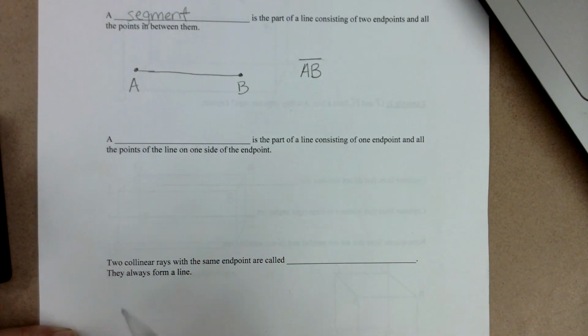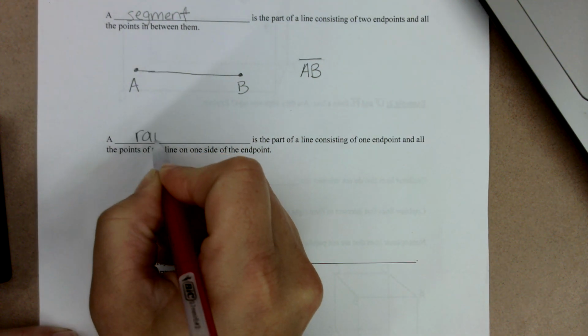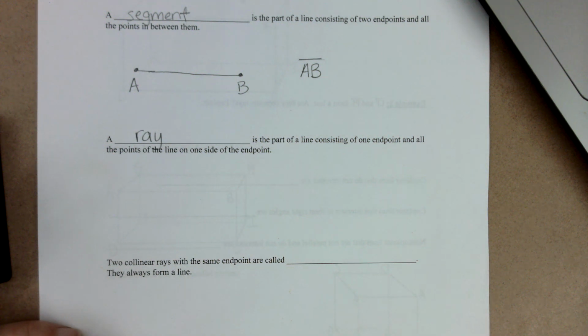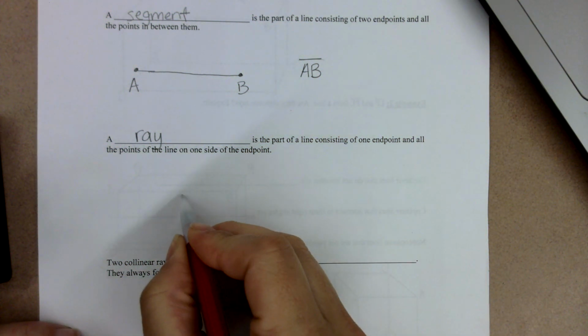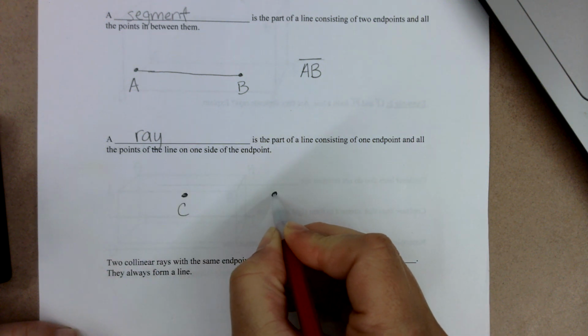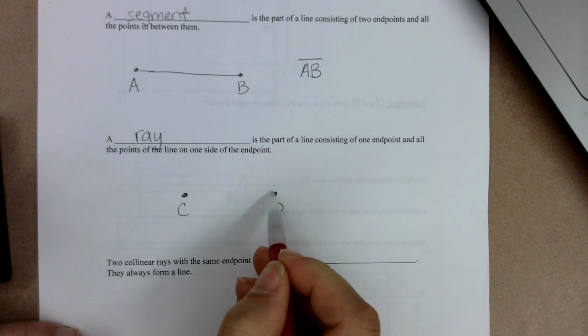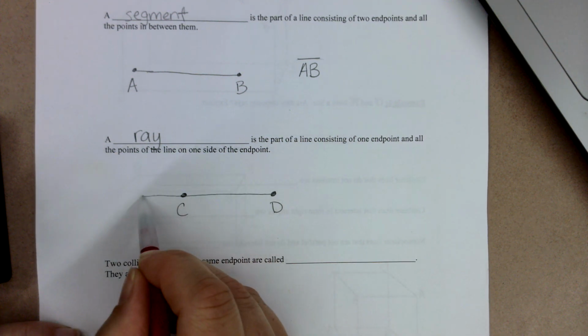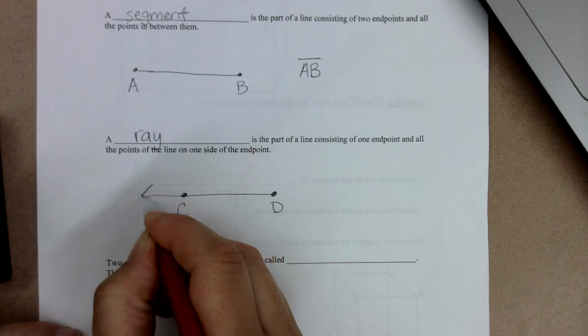Next, we have a ray. A ray is the part of a line consisting of one endpoint and all the points of the line on one side of the endpoint. So if we had point C here and point D here, it would look like this.